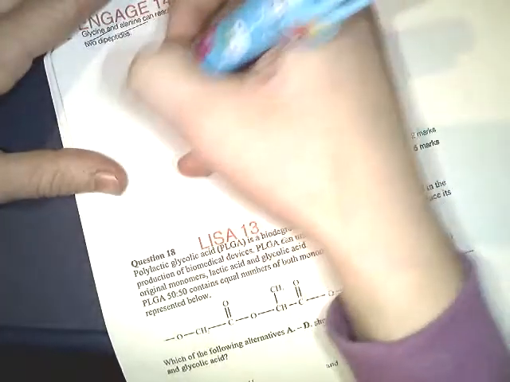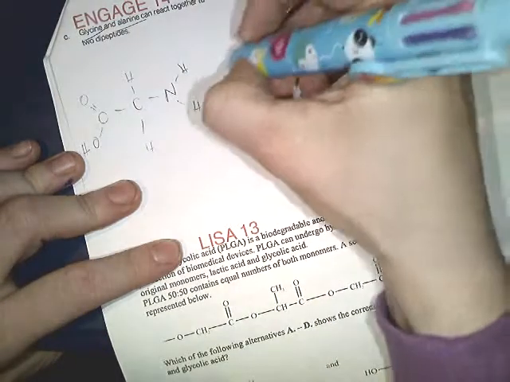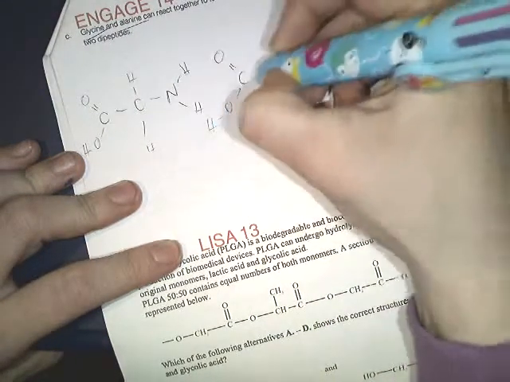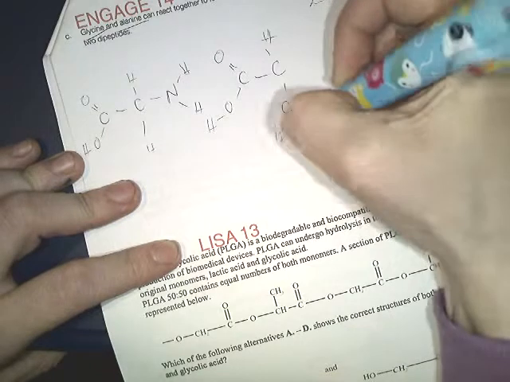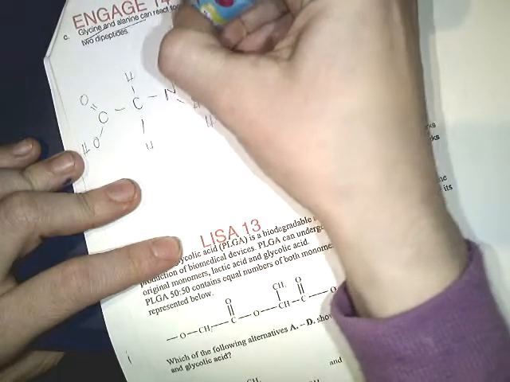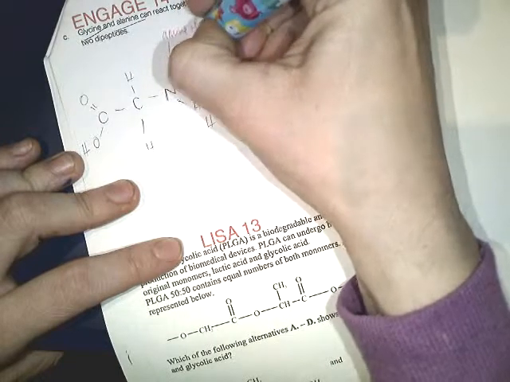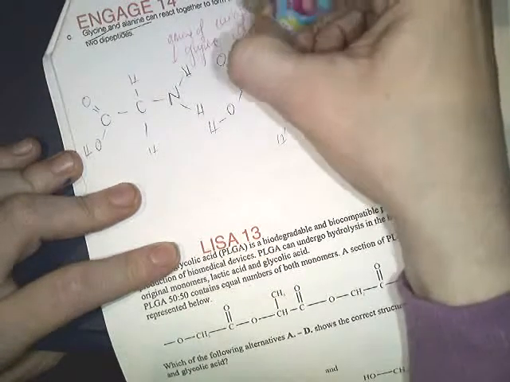Now the only two possibilities are if you have the amine group of glycine reacting with the carboxyl group of alanine.